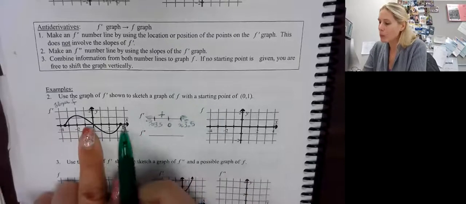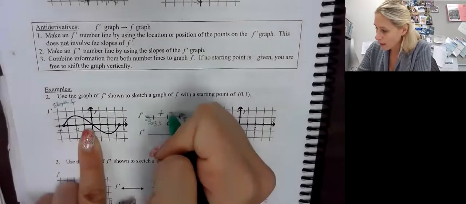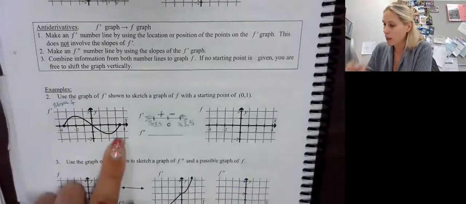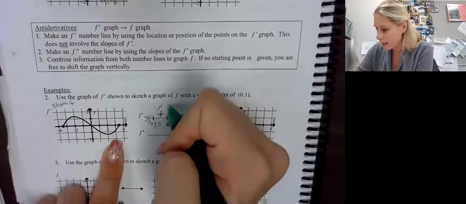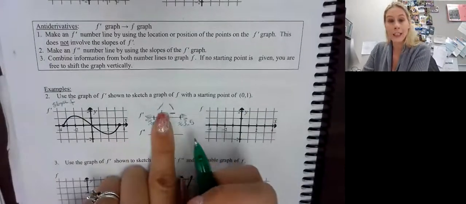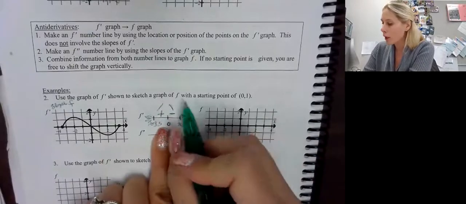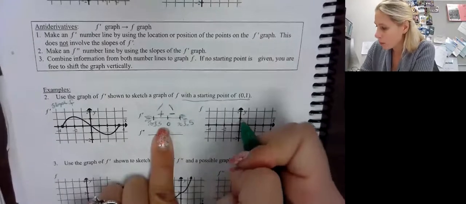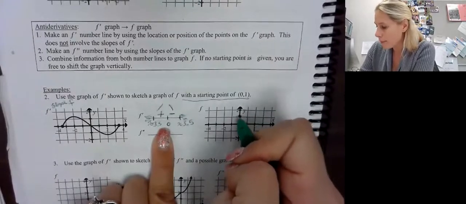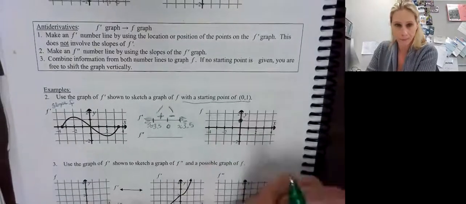Now, between 0 and 3.5, it's negative. So on our original graph, we're going to go increasing, decreasing, which of course tells us there is a max at 0. And if we look, we have a starting point at 0, 1. So let's remember that when we graph this, there's going to be nothing up here.